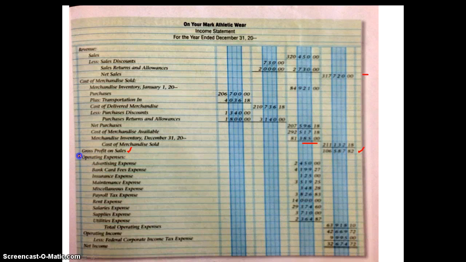After we get our gross profit on sales, our next step is we're going to list our operating expenses. So we're going to list operating expenses aligned to the left with a colon, and we're going to indent and list all of our expenses for our business. We're going to enter those expenses into our third column. We list those, we get down to the bottom, we single rule, and we identify that total as the total operating expenses with an indentation. That's going to be entered into the fourth column of the worksheet.